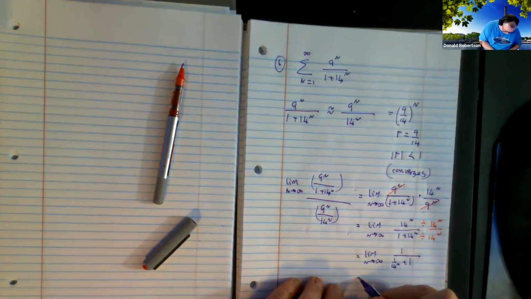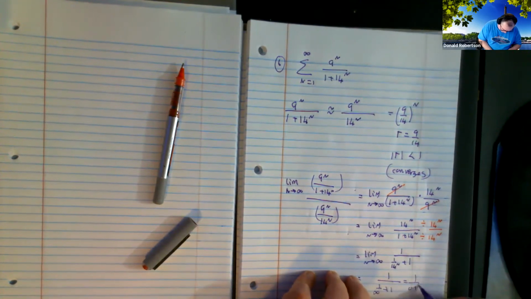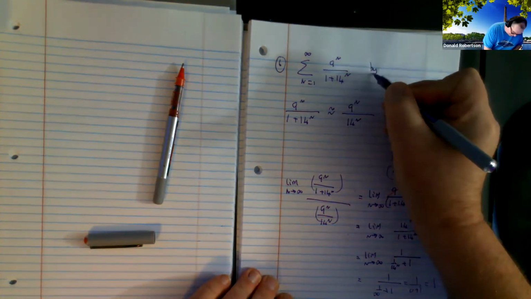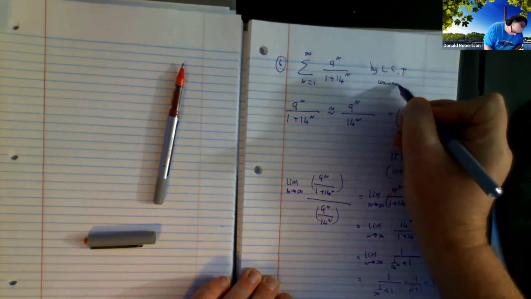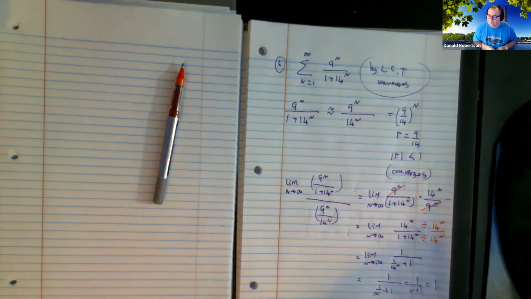And I can do brute force that then. It's 1 over infinity plus 1, 1 over 0 plus 1 equals 1. Have you noticed that an awful lot of these questions, the limit ends up being 1? Don't get into the habit that the limit is always 1. It just happens to be that that happens a lot. And by the limit comparison test, then it converges. And the reason it converges is because so does that prime.